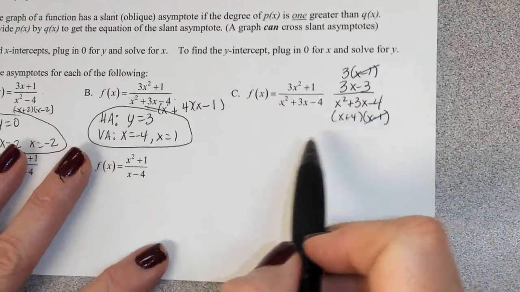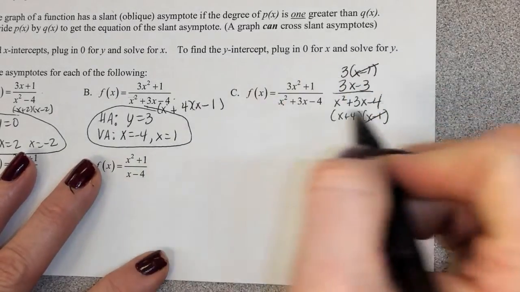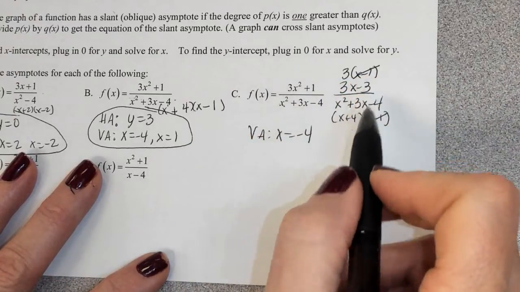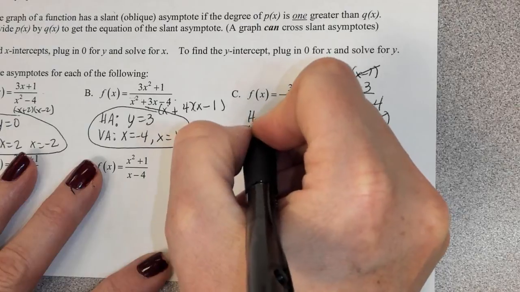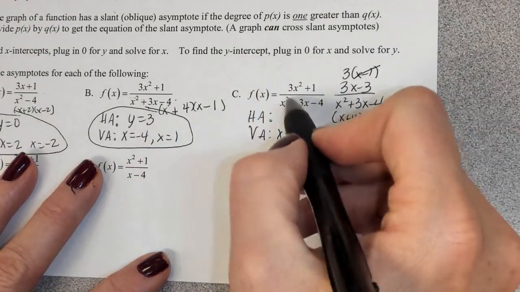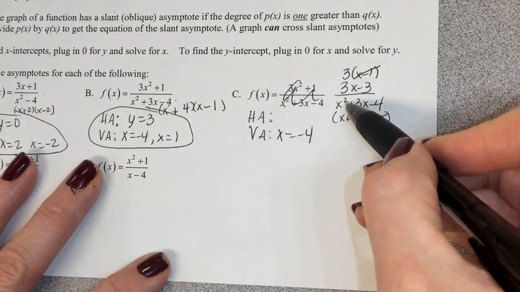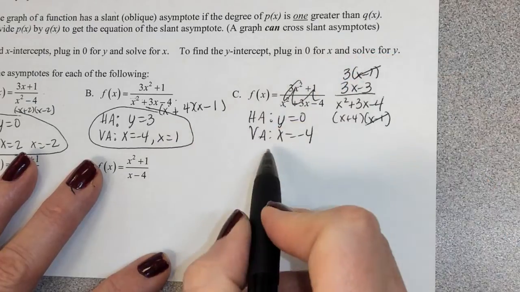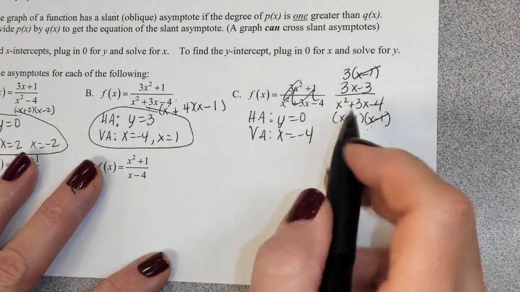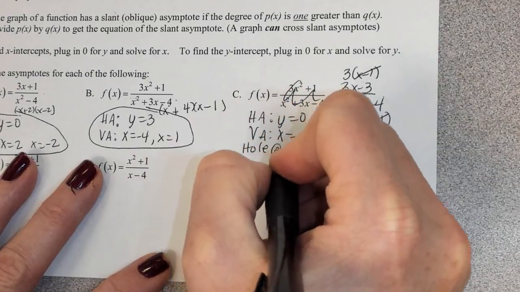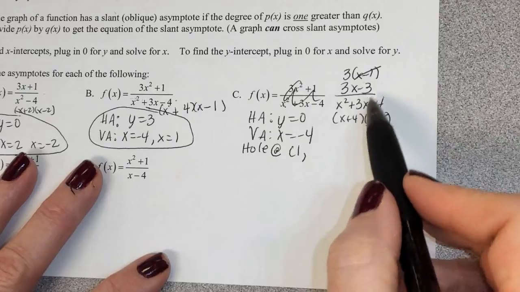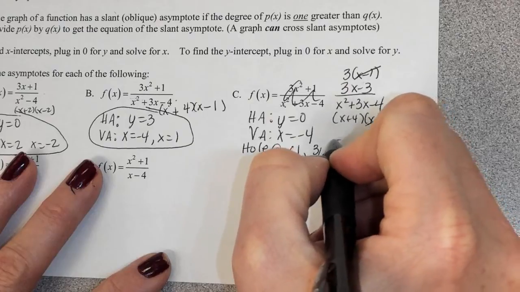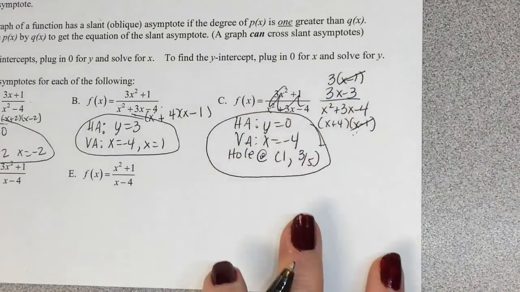So when that happens, like we said a minute ago, that means our vertical asymptote is still at x equals -4, and what's the horizontal asymptote? Look at the powers. Not that, this. Look at the powers. What's the horizontal? Y equals 0. And then we do not have a vertical asymptote here. We have a hole at 1, and now I plug 1 into what's left over, 3/5 at 1/3. So that's all the information there.